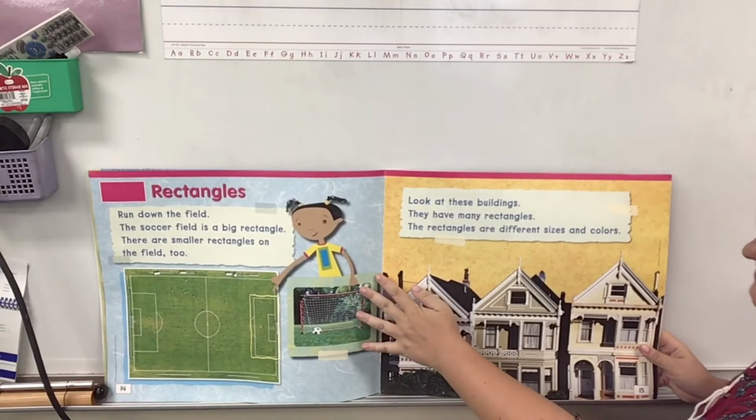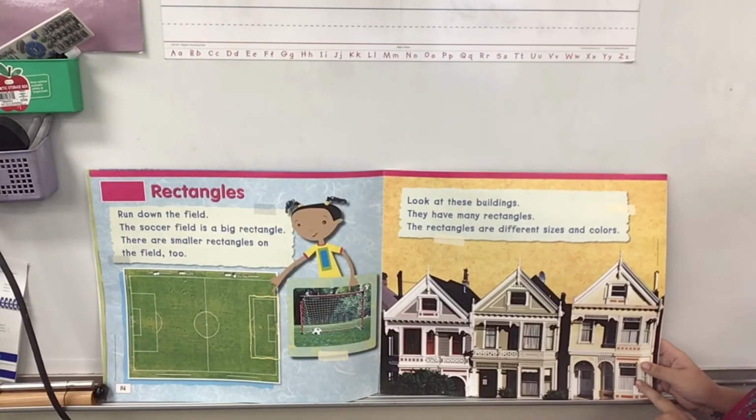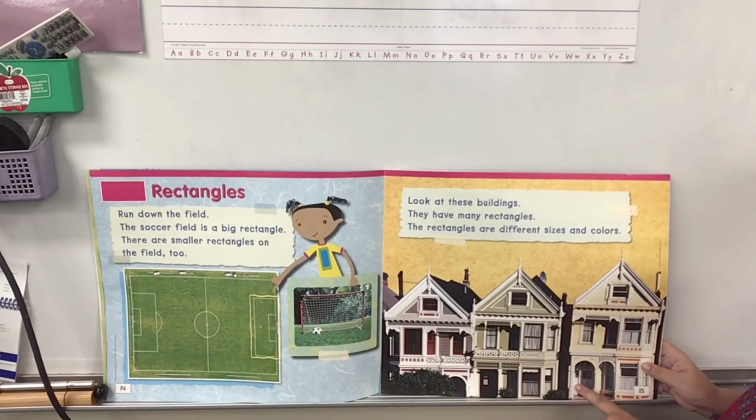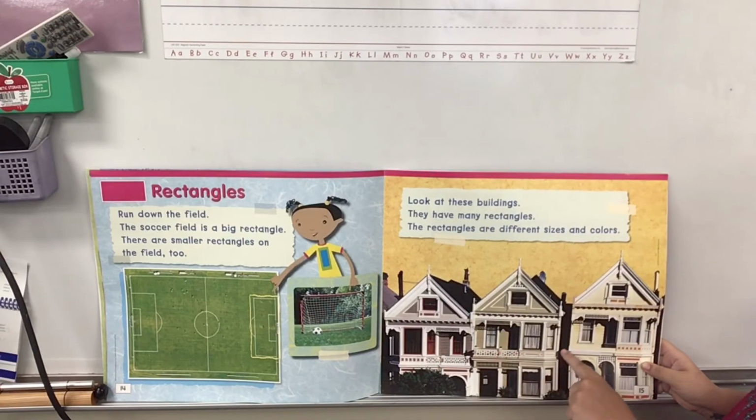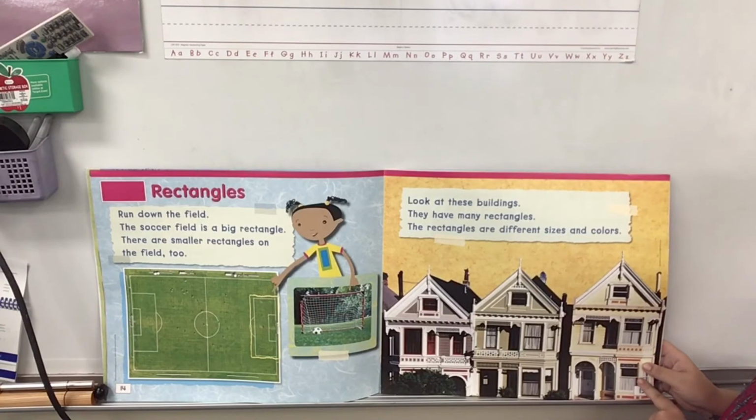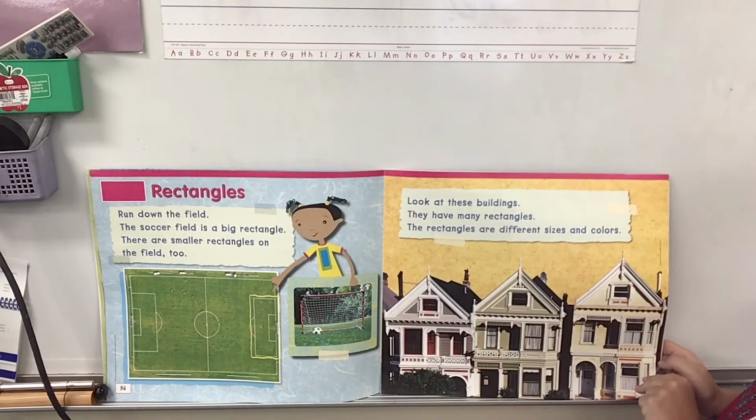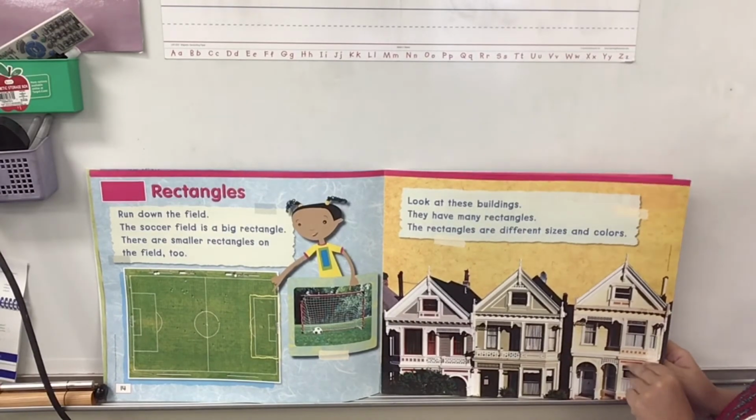On this page, look at the buildings. They also have many, many rectangles. The rectangles are different sizes and different colors. How many rectangles can you find in the buildings? There certainly is a lot. I wonder what shape is going to be on the next page.